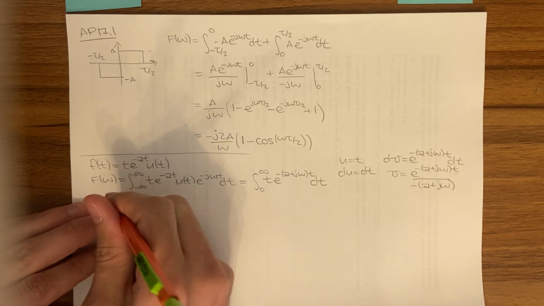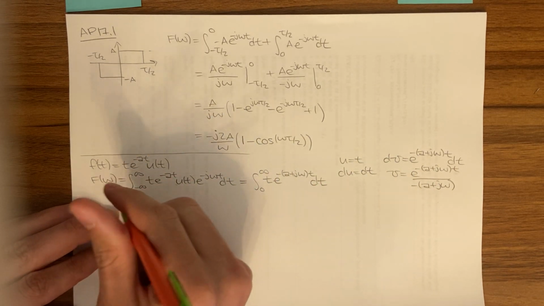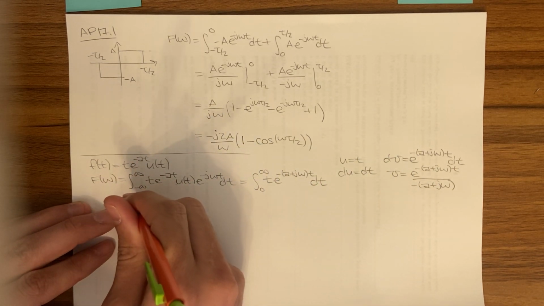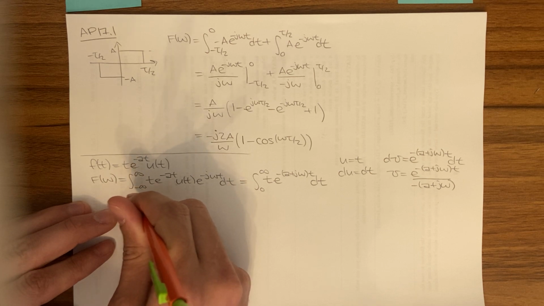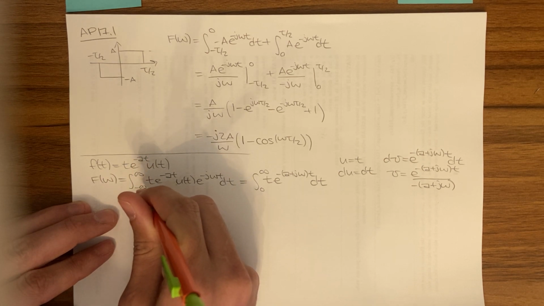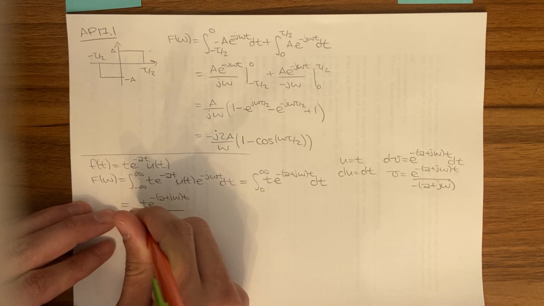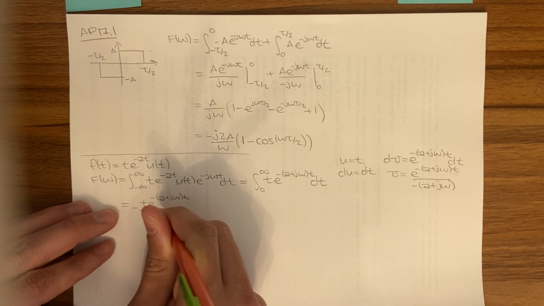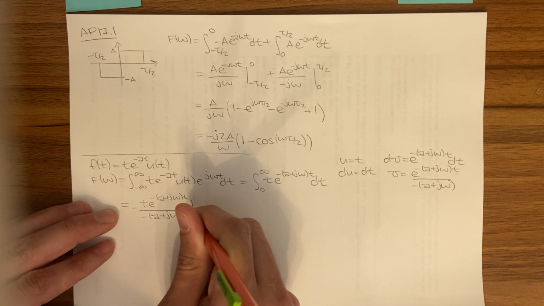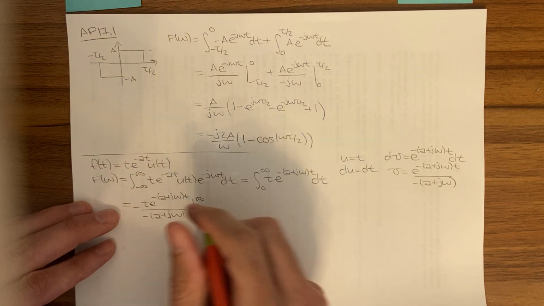Okay, cool. So now we can just use this instead of the integration by parts stuff. So we have minus t e to the minus (a plus j omega) t all over minus (a plus j omega), evaluated from 0 to infinity.